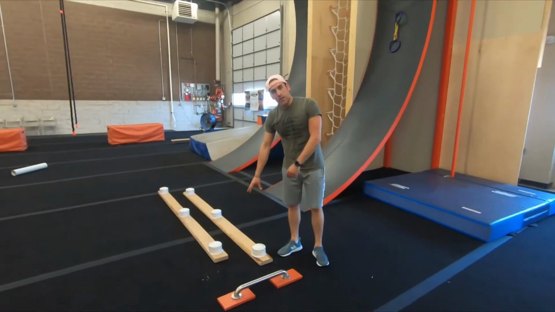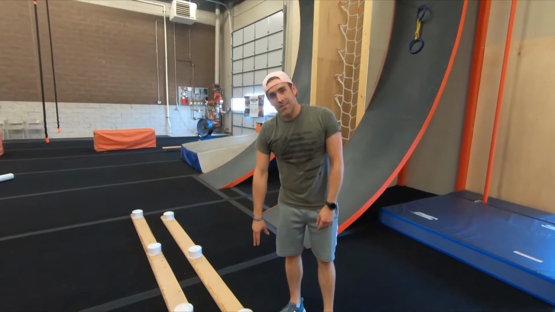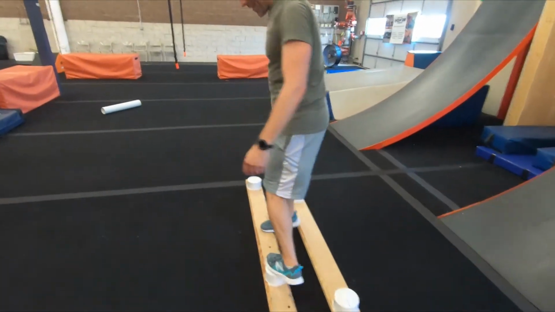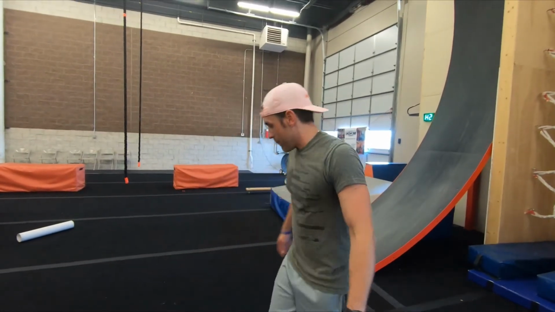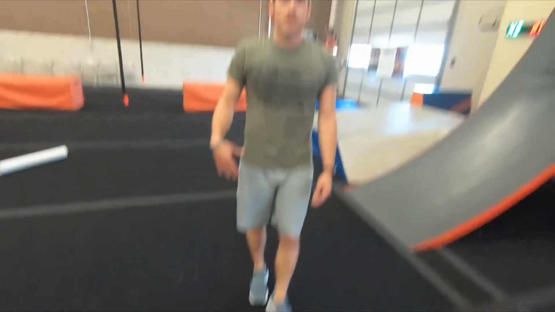And then with our white knobs, we are going to walk on top of the white knobs, not on the wood. So knobs only, not the wood. If you step on the wood, that would result in a fail. Coming to that last knob, this obstacle is clear.